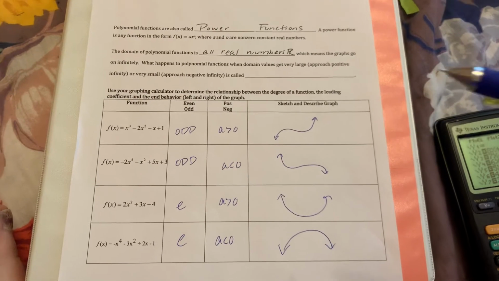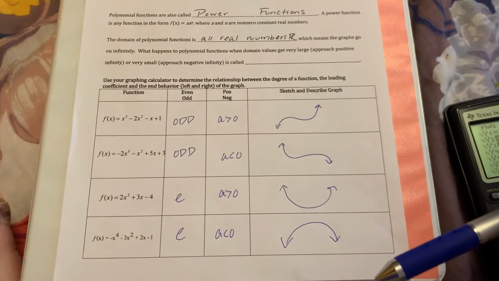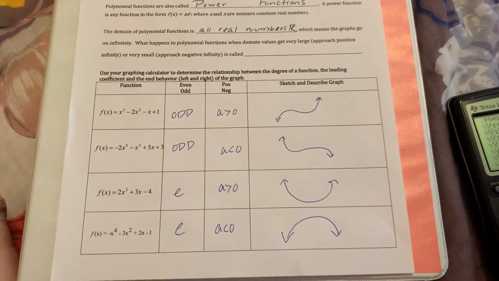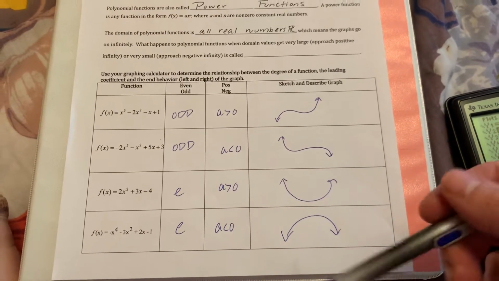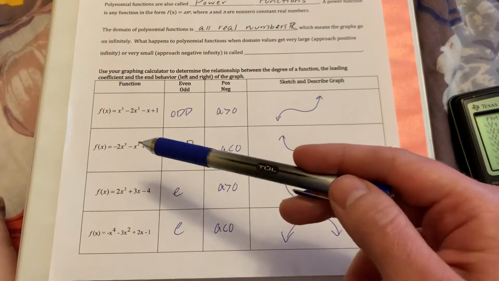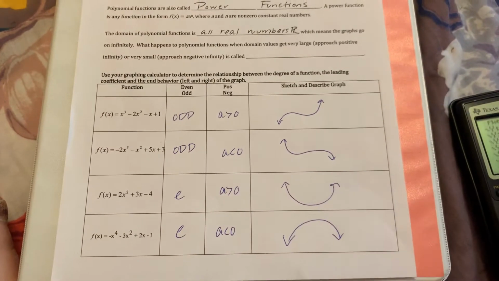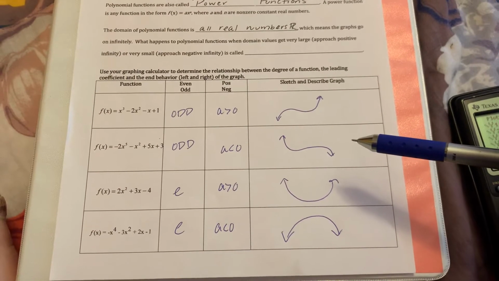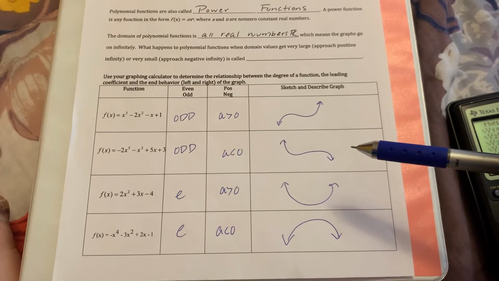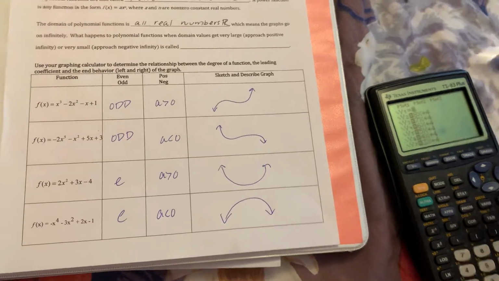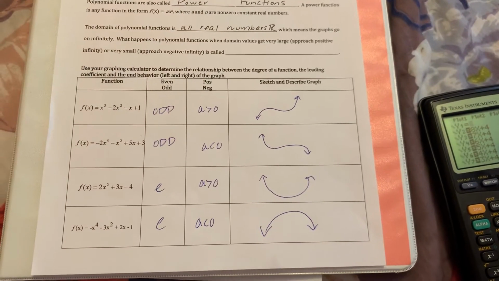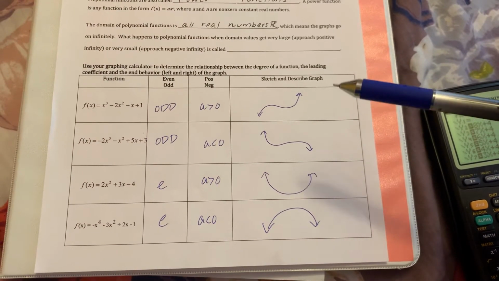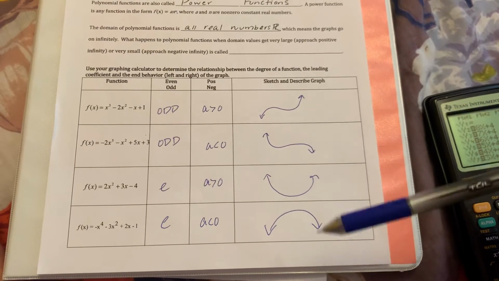So you need to kind of have these memorized, like your times tables, so that as you go into pre-calc, etc., you'll look at these functions and in your mind's eye, know what your graph is going to look like without having to graph it at all. Okay? So we use graphing calculators to check our work, but we don't use them first thing. We should just go to what we know.